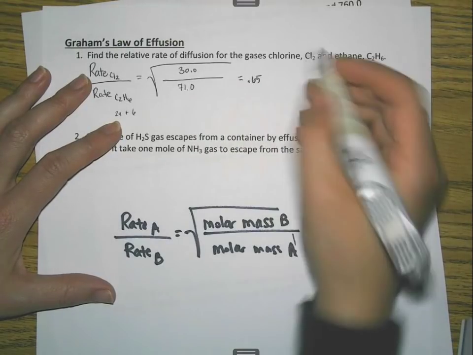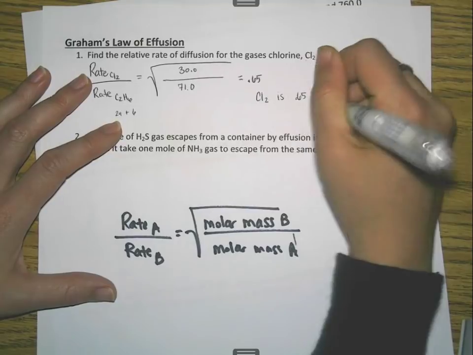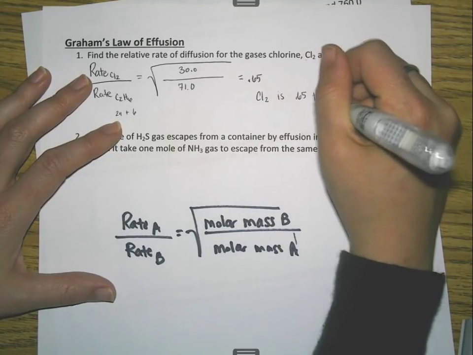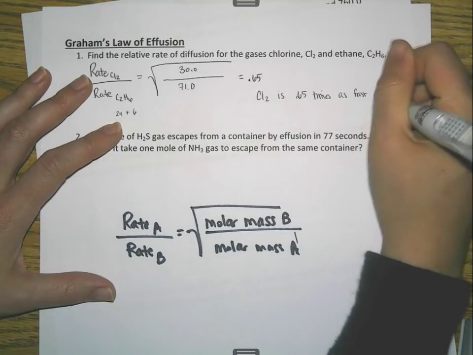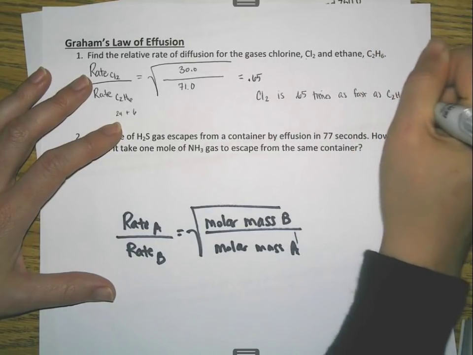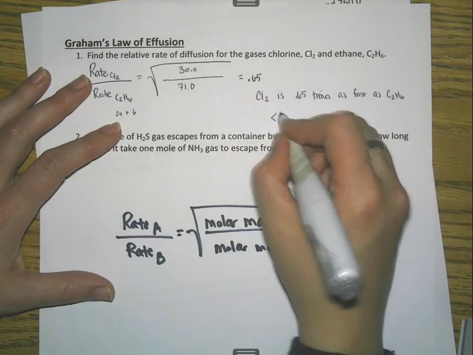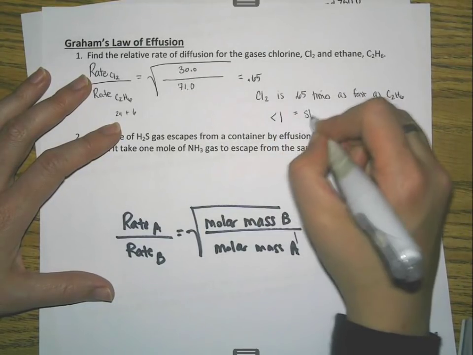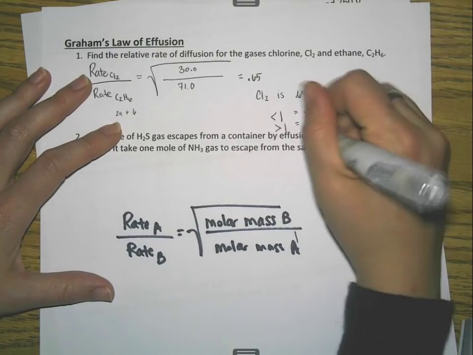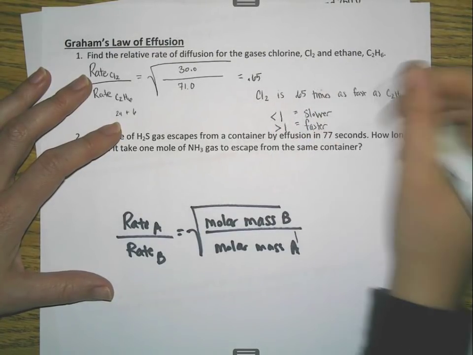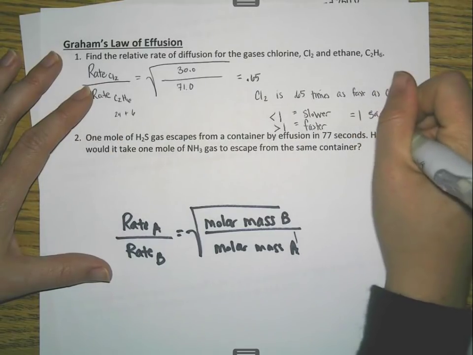It tells me then that chlorine is 0.65 times as fast as ethane. Well, what that means, if I have a number that's less than 1, that equals slower, whereas greater than 1 equals faster. And if by some chance it was equal to 1, then it would be the same.